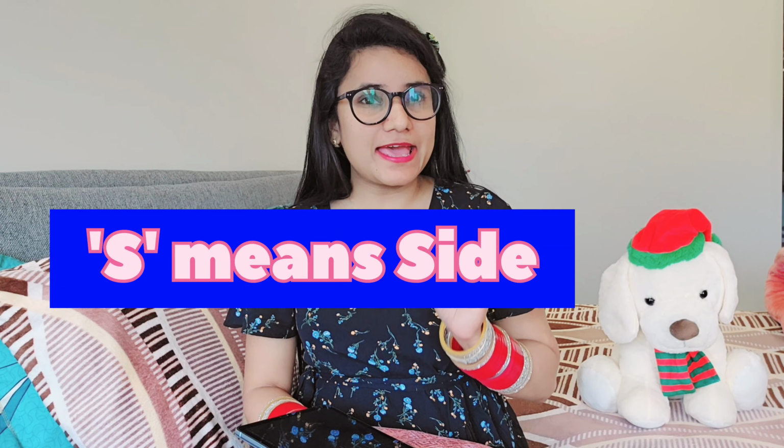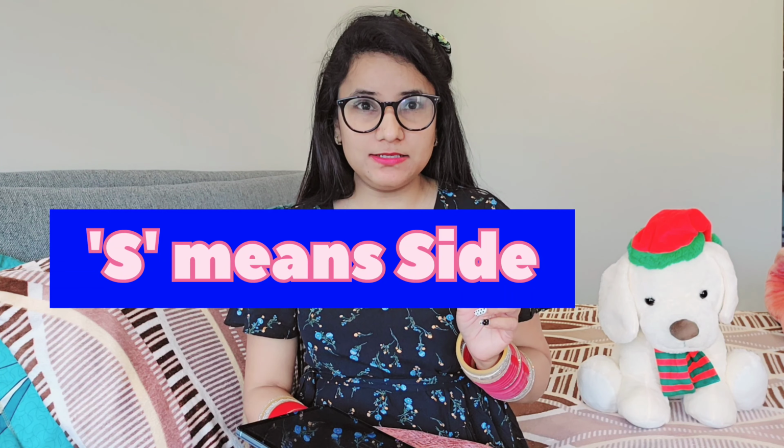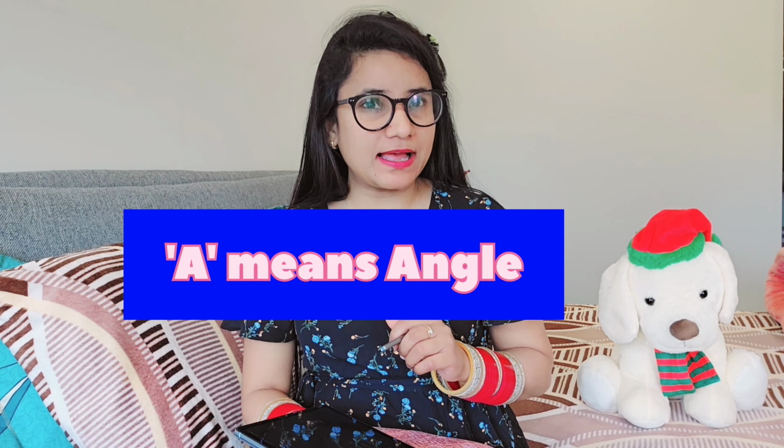Now, let's start with some of the properties of congruency. The first property is known as SSS. Now before that, let me tell you some short terms. S stands for side and A stands for angle. Now for S, you will see a dash on a particular line, a single dash or a double dash. And for the angles, you will see a curved line.